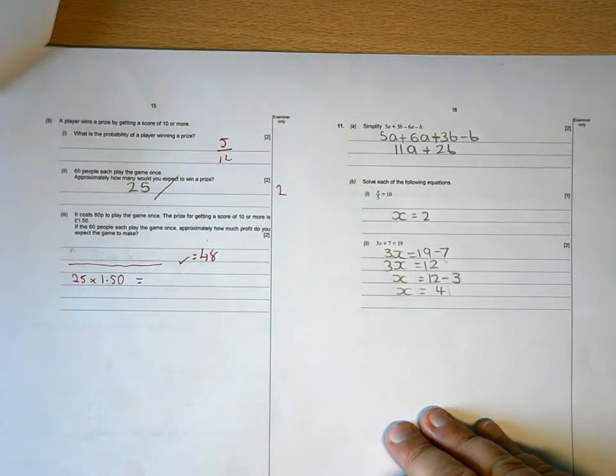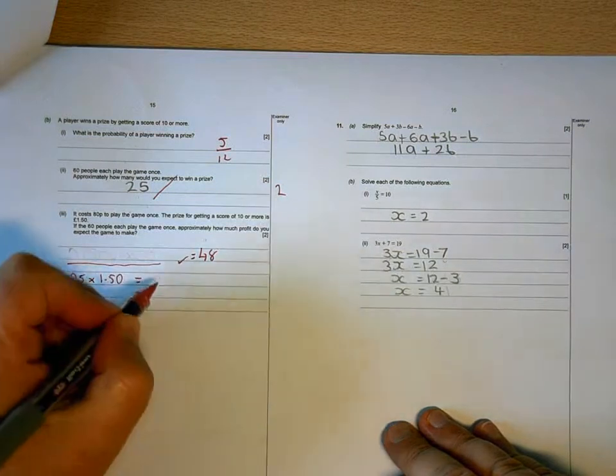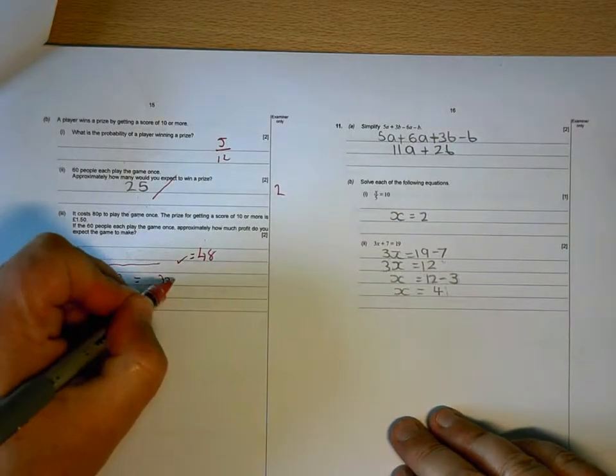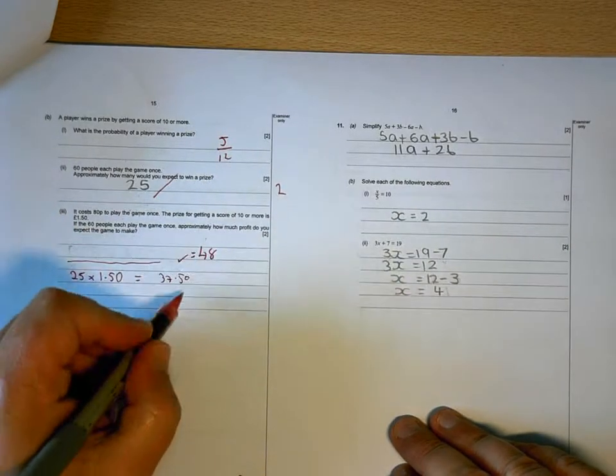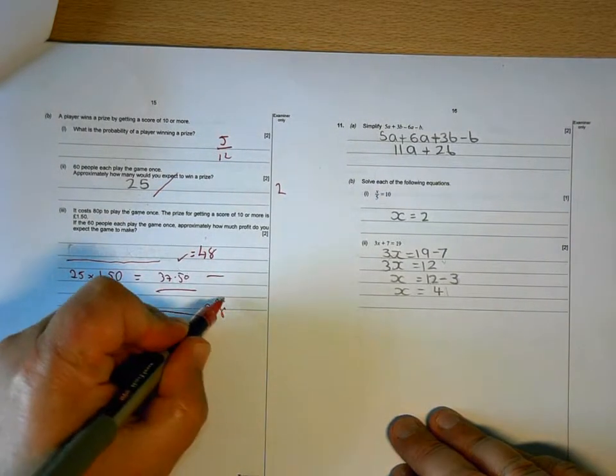So you would do 25 lots of £1.50, which comes to £37.50. Yeah, 25 lots of £1 and 25 lots of 50 pence. So that comes to £37.50. Then you would take those two away, and that gives you your profit.